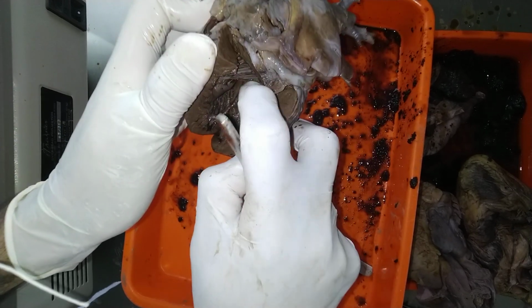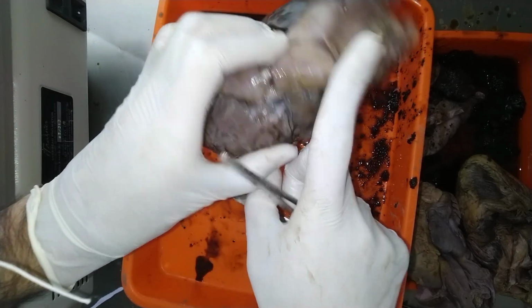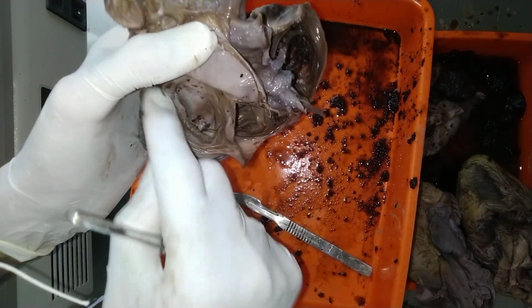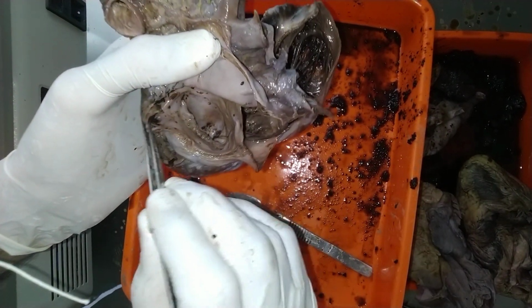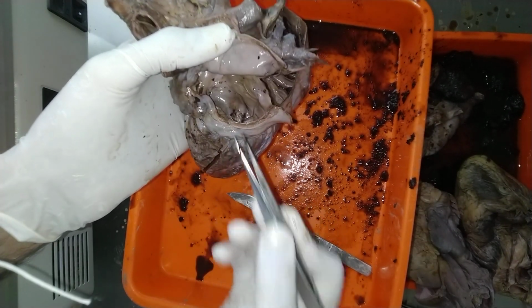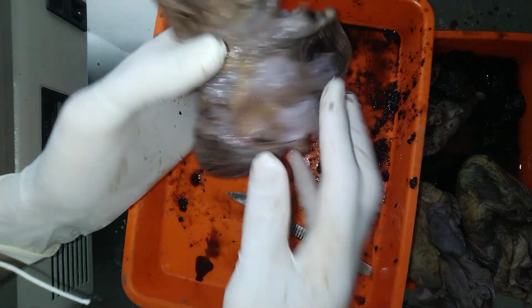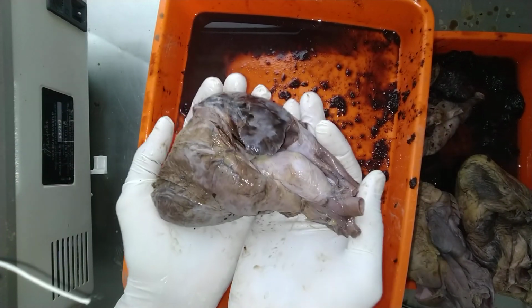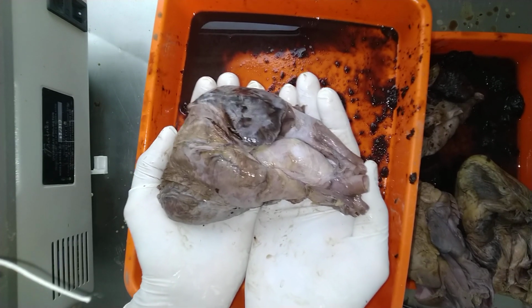The smooth outflow part becomes continuous with the ascending aorta. In the left atrium, most of it is smooth. The rough part forms the left auricle. So that's about the heart. So this is the heart with its internal features.